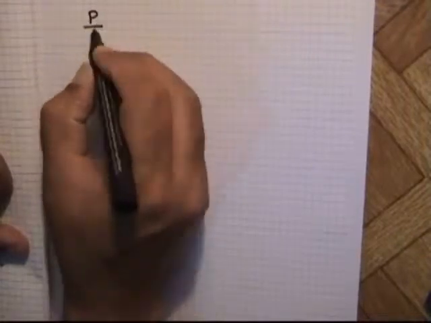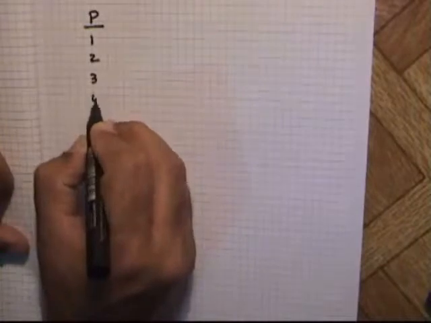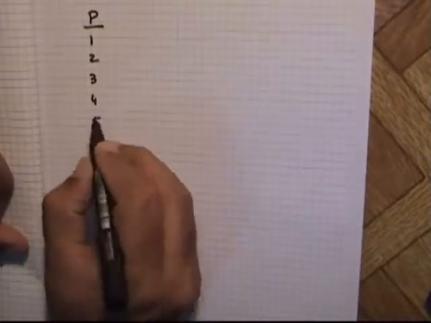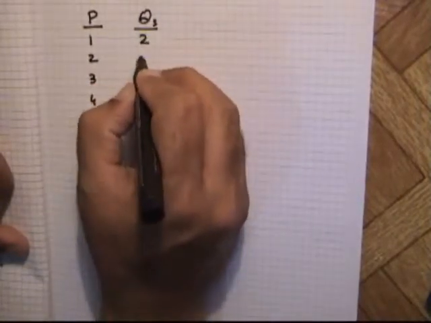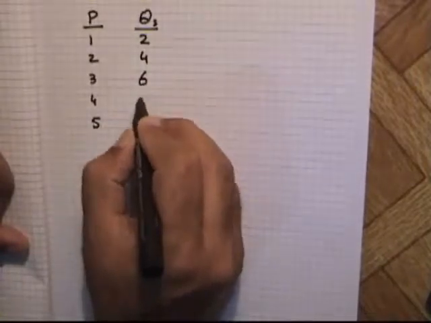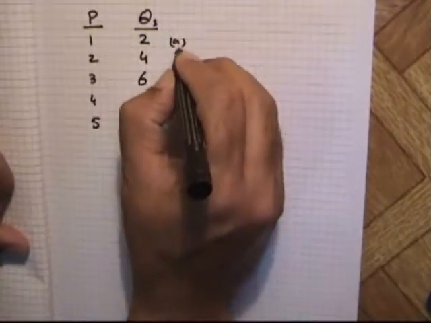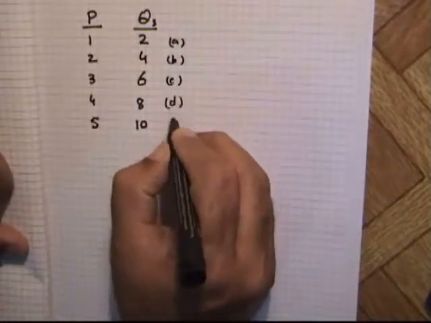We assume different price levels as 1, 2, 3, 4 and 5, and quantity supplied we assume as 2, 4, 6, 8 and 10. Suppose this is point A, point B, combination C, combination D and combination E.